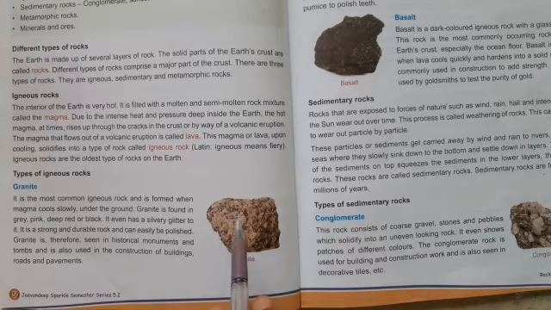Granite is the most common igneous rock and is formed when magma cools slowly under the ground. Granite is found in different colors such as grey, pink, deep red and black. It even has a silvery glitter to it.